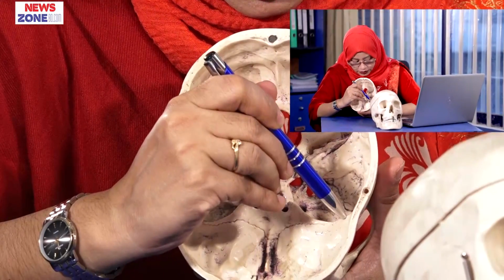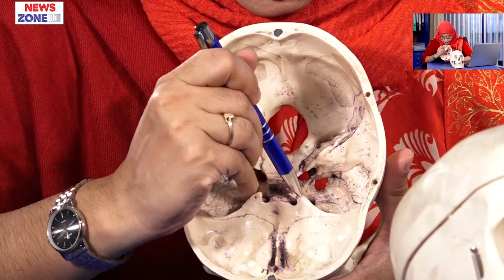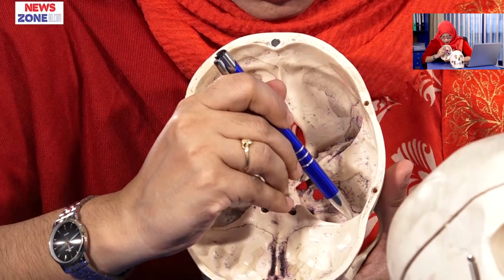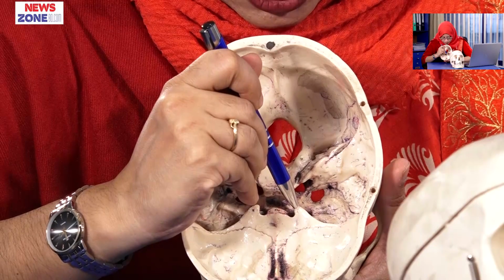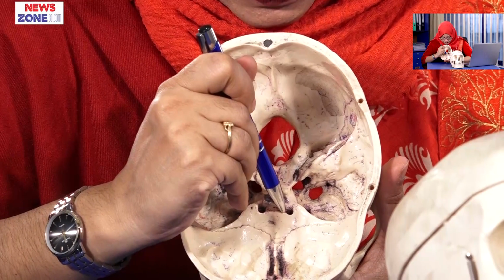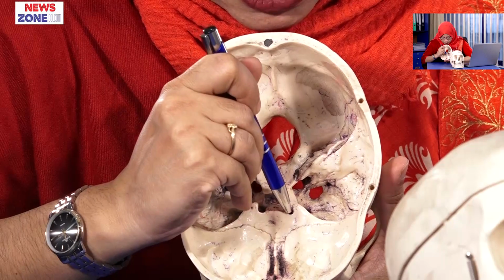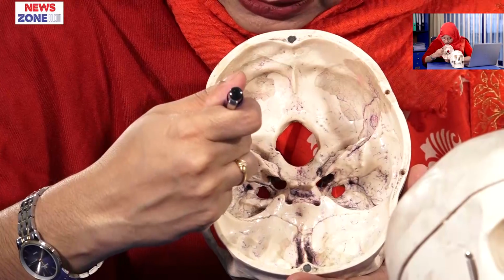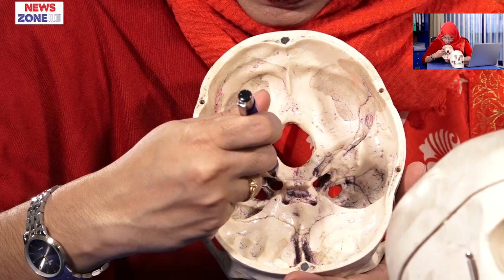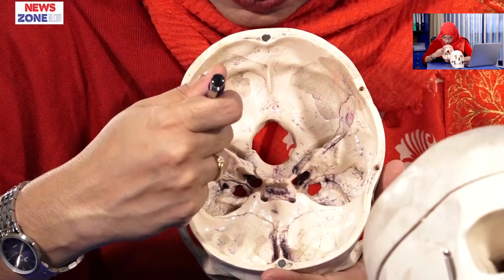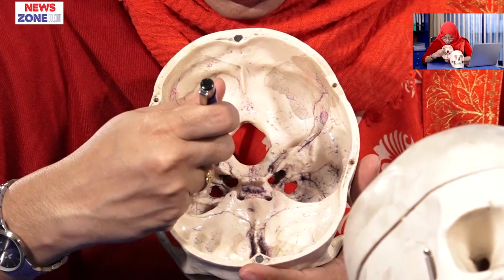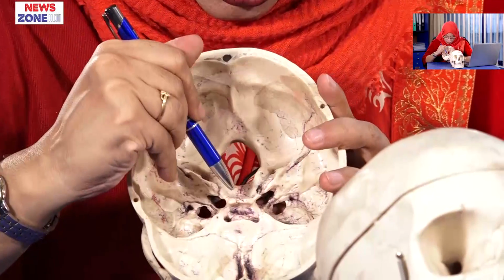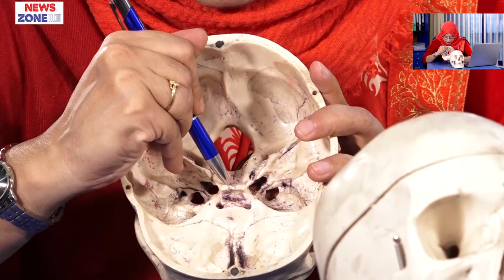In this bone, this is the posterior margin of the lesser wing of the sphenoid bone. This is the anterior clinoid process and this is the sulcus chiasmaticus, which form the anterior boundary. For the posterior boundary, this is the superior border of the petrous part of the temporal bone, and this is the dorsum sellae of the sphenoid bone.